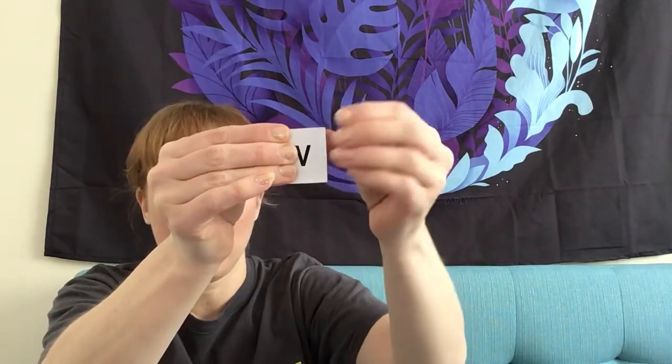This side will look the same as this side, won't it? Yes. So there's one line here. What about if I cut it this way? Will it be the same on the top as it is on the bottom? No. So is this symmetrical? Yes. How many lines does it have? One.